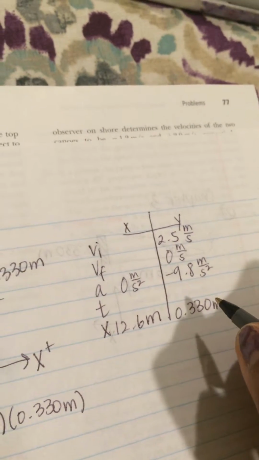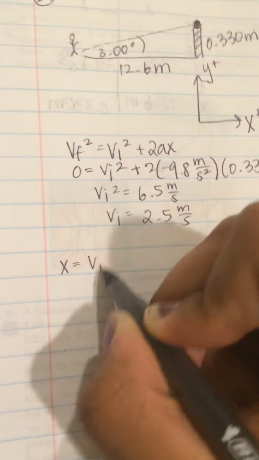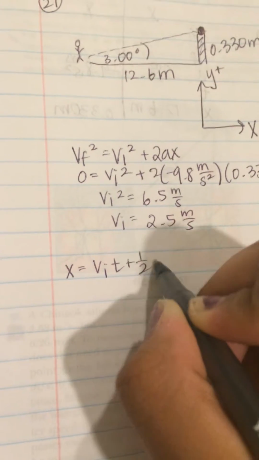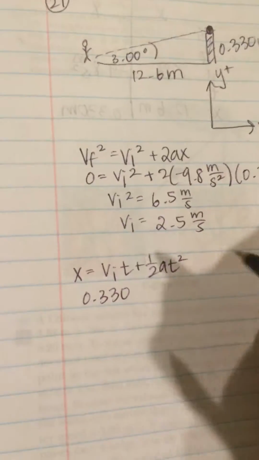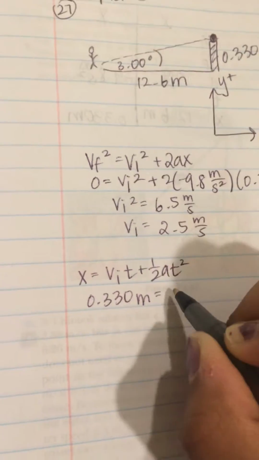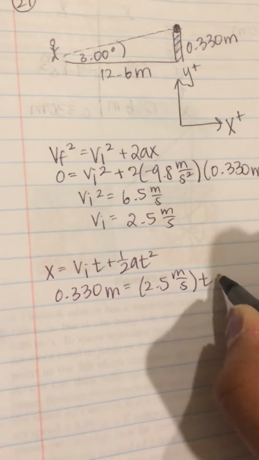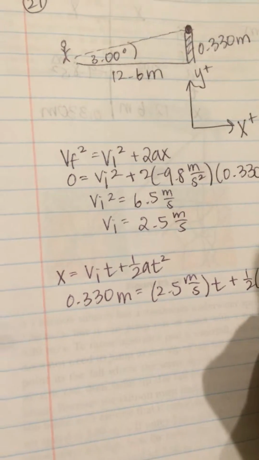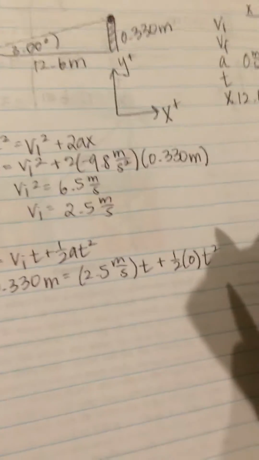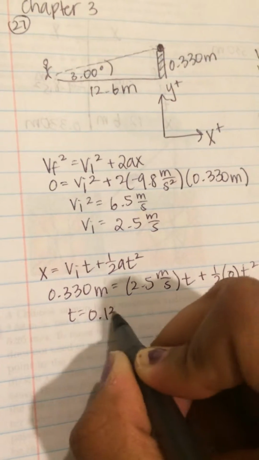Okay, now we can solve for the time. So the time is 0.13 seconds.